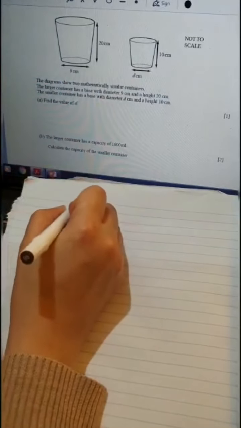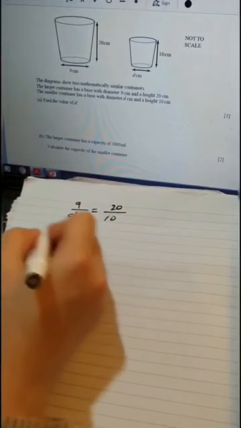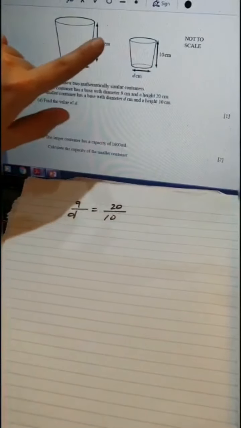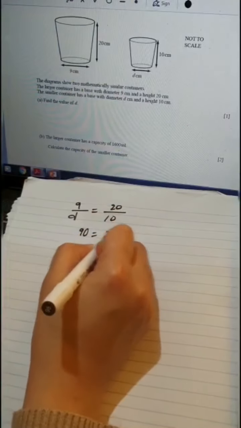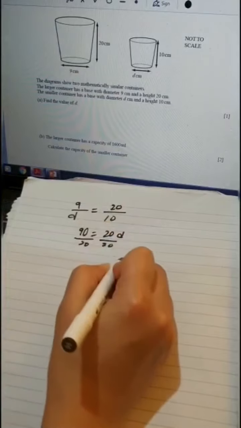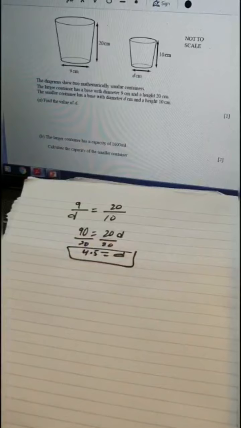According to this, I'm going to say 9 over d equals 20 over 10. But before starting all of this, we need to check that all the units are the same, centimeters. Now by making cross multiplication, I'm going to get 90 equals 20d. So if I divide each side by 20, I'm going to get d equals 4.5. So I got now the first part in our question. I'm going for the second part.